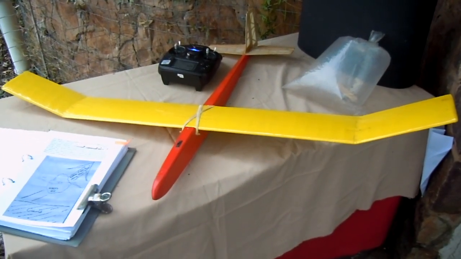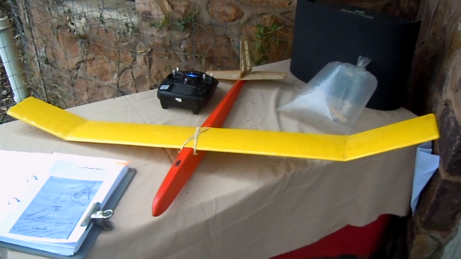So yeah, that's the excitement of radio controlled model glider flying.